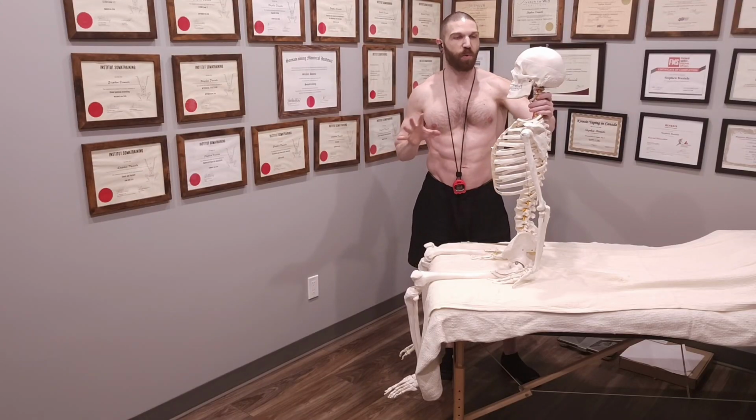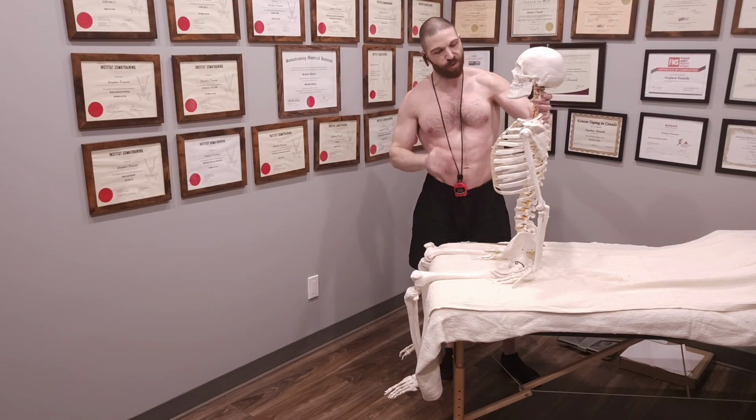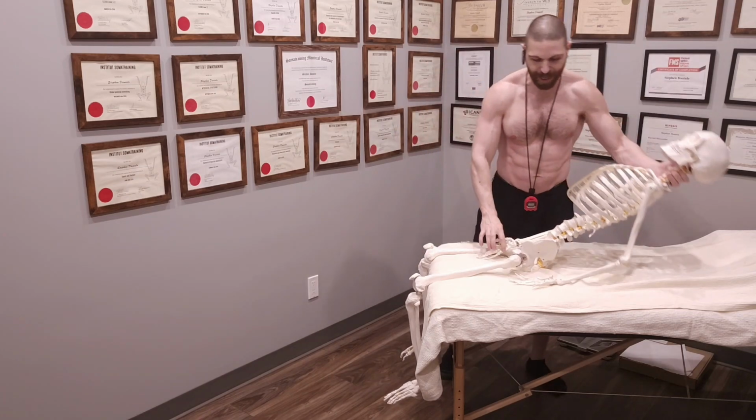But rest is up, time for set number 2. And the last 2 assessments are going to be performed in a seated position. And I don't trust Johnny to sit up by himself, so I'm just going to let him lay down.